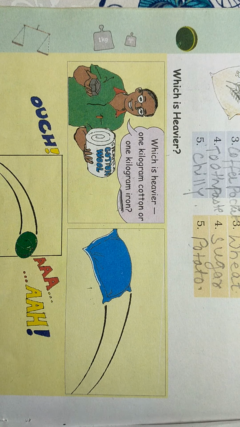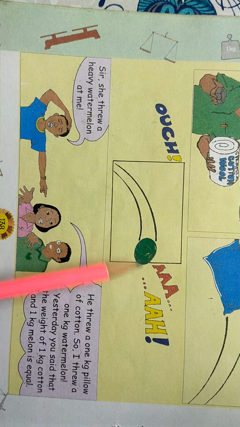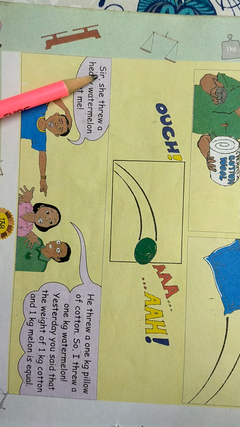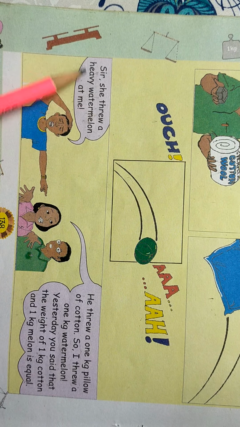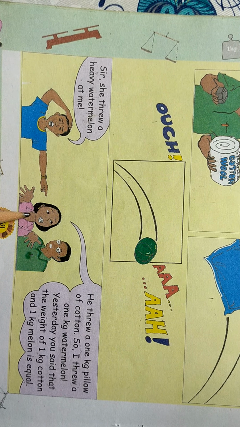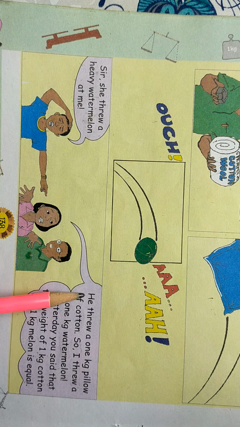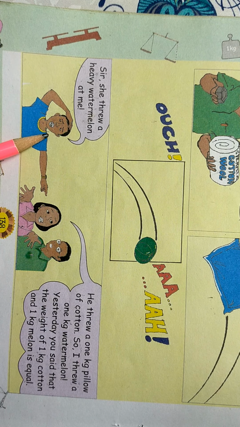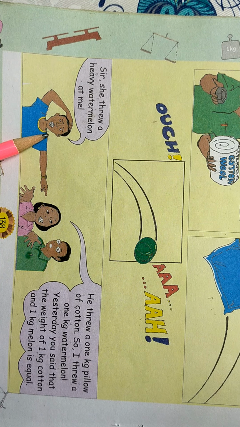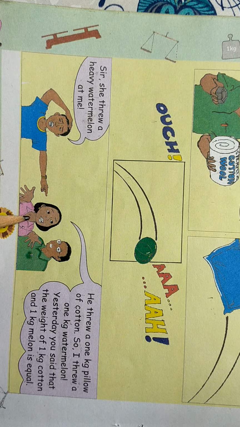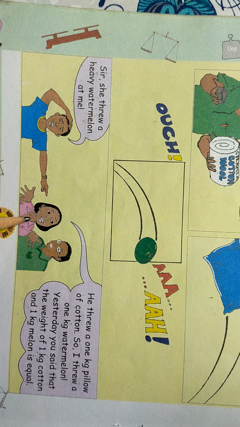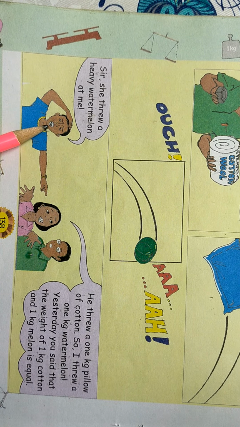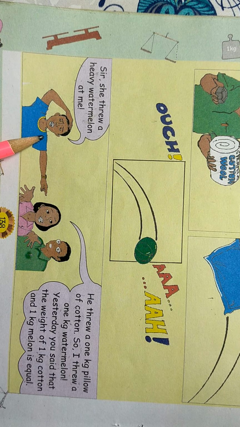After that, now here, ouch, what he said, sir, he is complaining to the sir. Sir, she threw a heavy watermelon at me. Right? Who threw? She threw. She said he threw a 1 kg pillow of cotton. ये क्या कहता है कि इसने मेरे पर 1 kg वाटरमेलन फेंका. तो she said that इसने मेरे पर क्या फेंका था? 1 kg कॉटन का पिलो फेंका था. So I threw 1 kg watermelon. इसने 1 kg मेरे पर पिलो डाला, इसलिए मैंने उसको 1 kg वाटरमेलन फेंका.